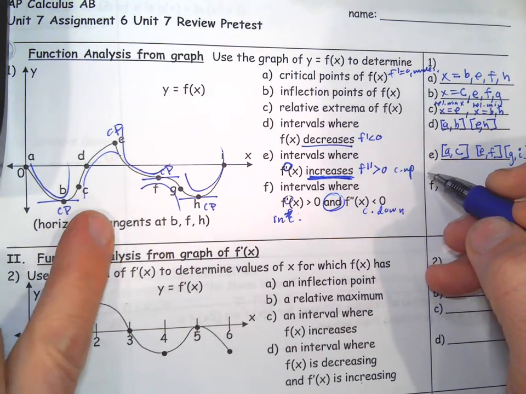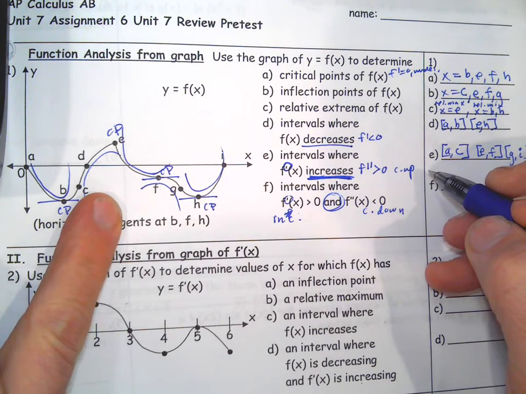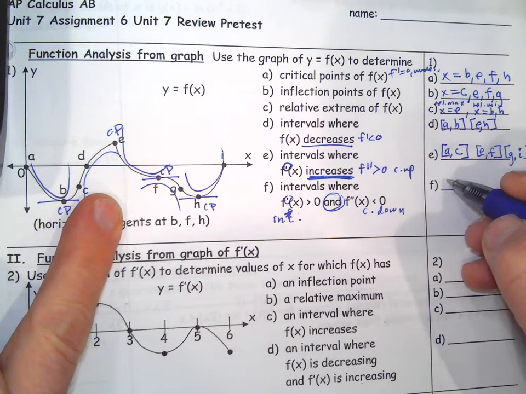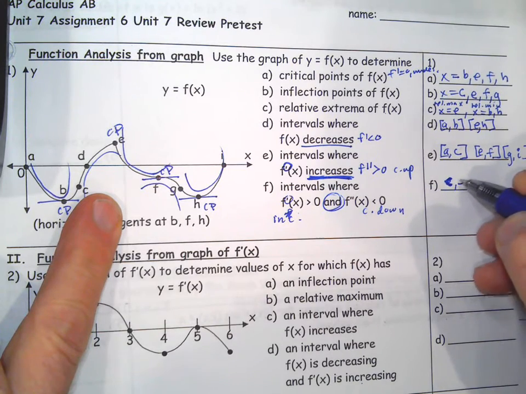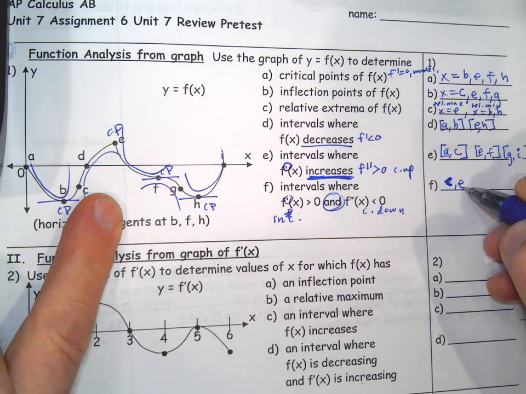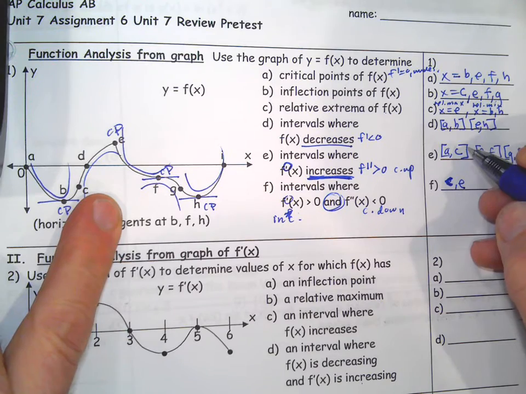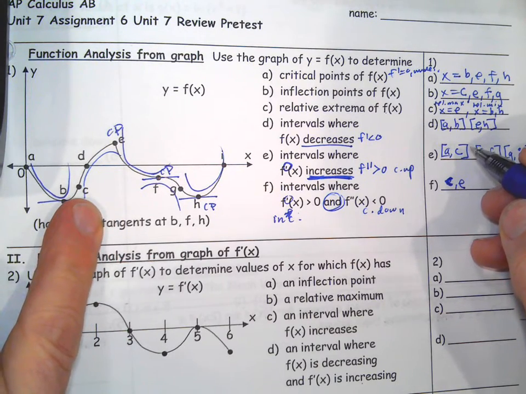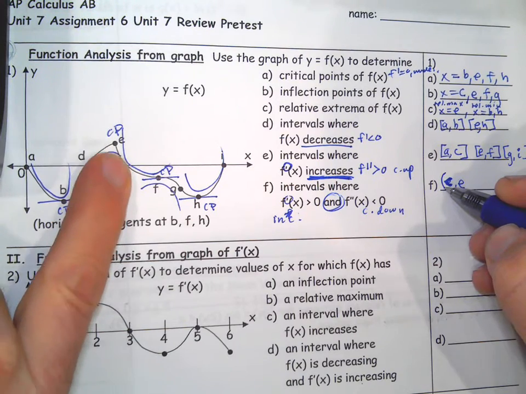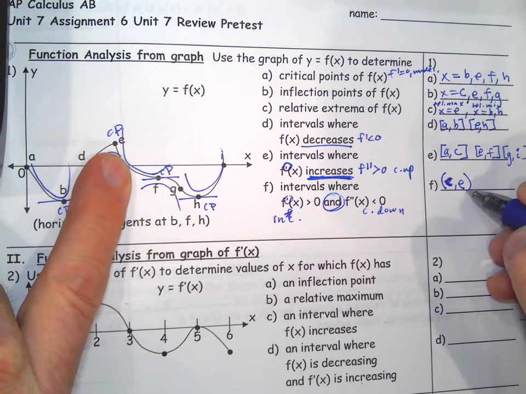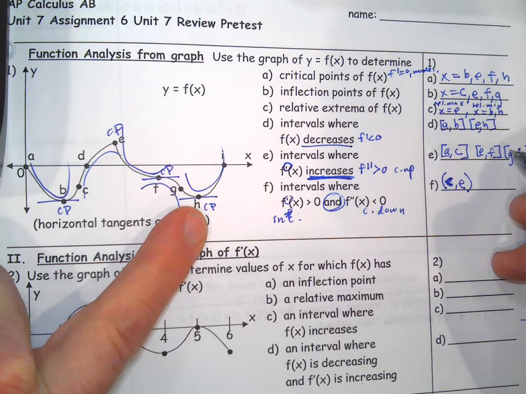I would say C to E. Now to include the endpoints or not. Well, C is the edge of concavity, so we're for sure not going to include it. E is the edge of concavity, so we're for sure not going to include it. Okay. And where else is it increasing and concave down? That may be it. I think that's it.